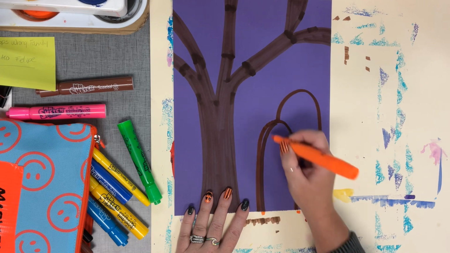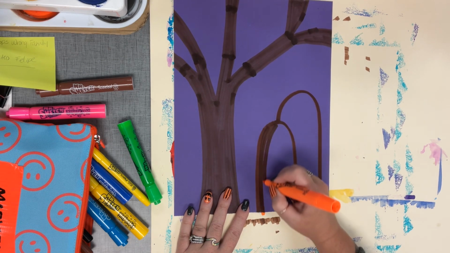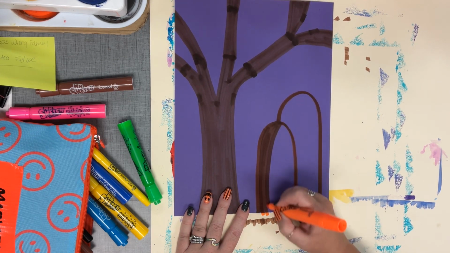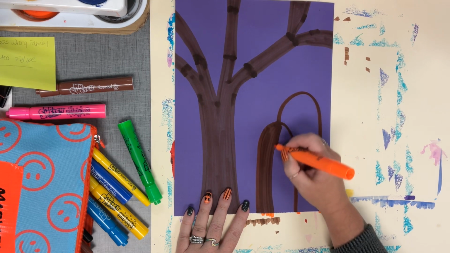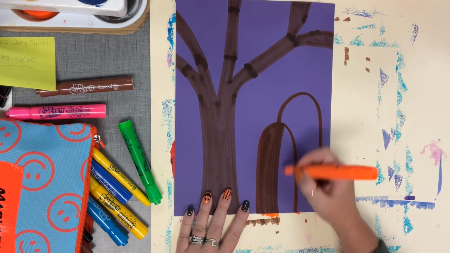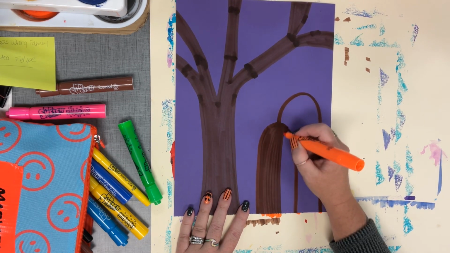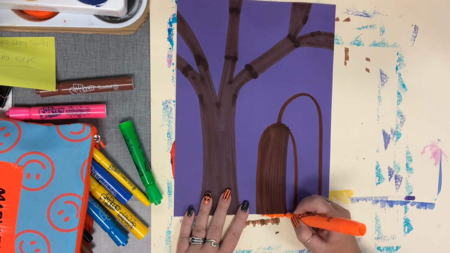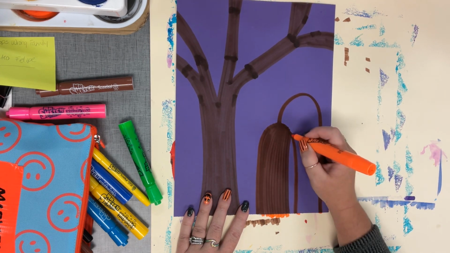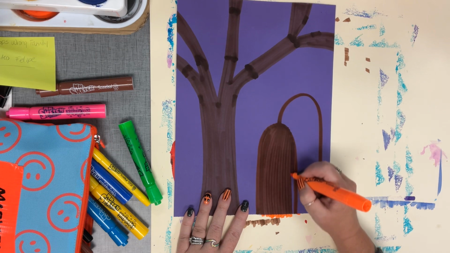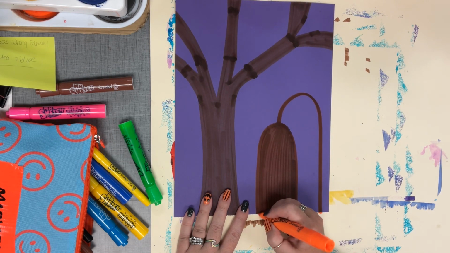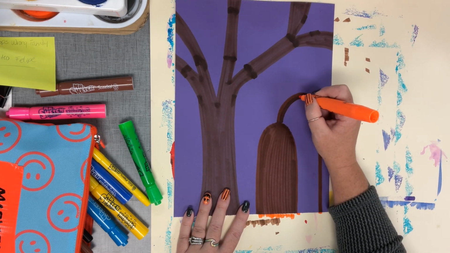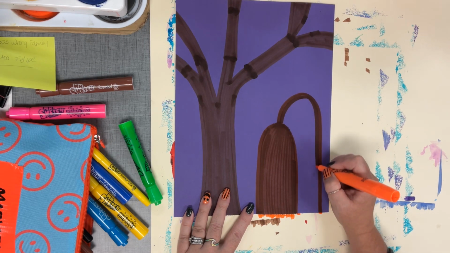Now let's farmer color or fill in our ghosts. Remember, this is just a practice drawing. If you make a mistake, it's okay. Color over it, change it, add to it. It's no big deal. We will be painting and doing our final piece of art using perspective next class.